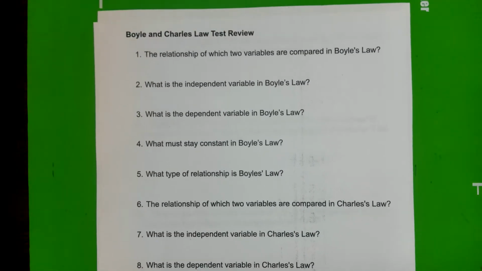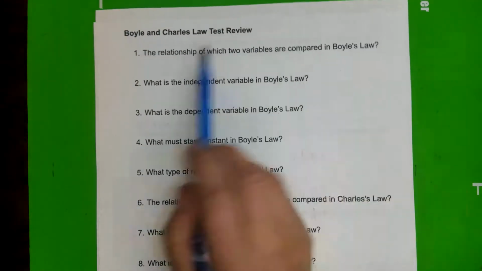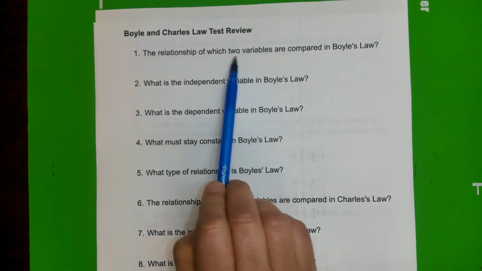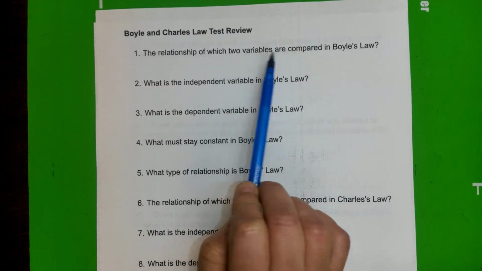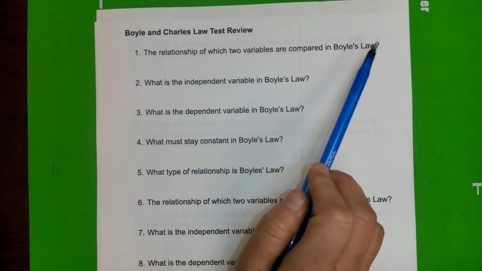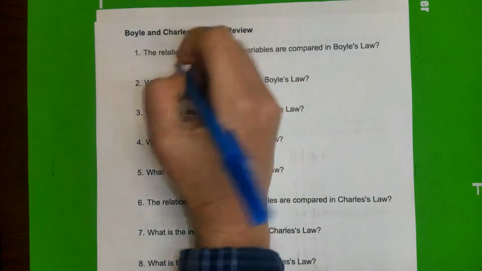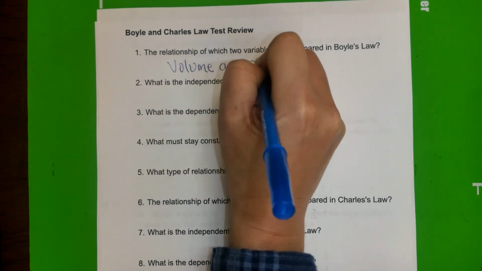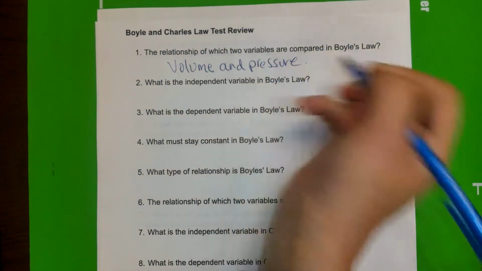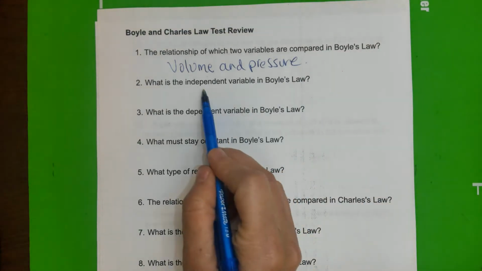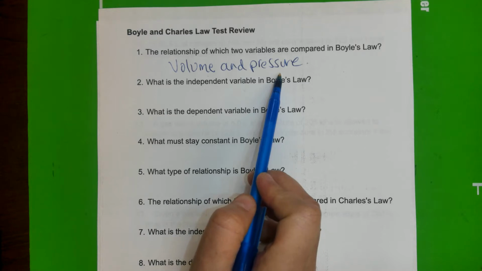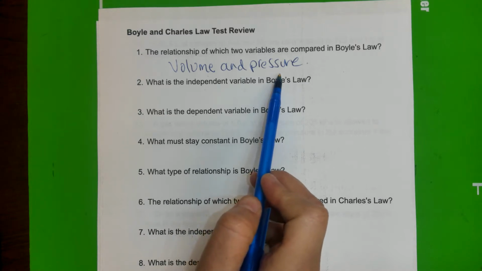Okay. So Boyle's and Charles' law test review, right? The relationship in which two variables, that means the independent and dependent variable, are compared in Boyle's law, that would be your volume and pressure. The independent variable, either the volume or the pressure, is the one that you manipulate, the one that you change.